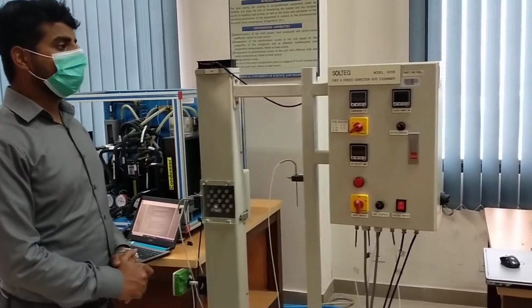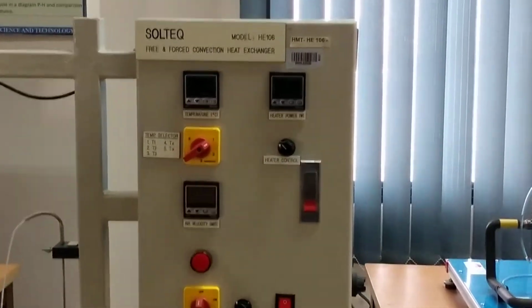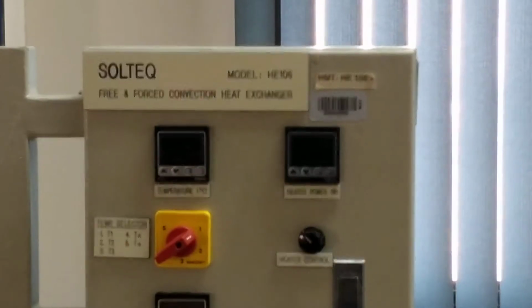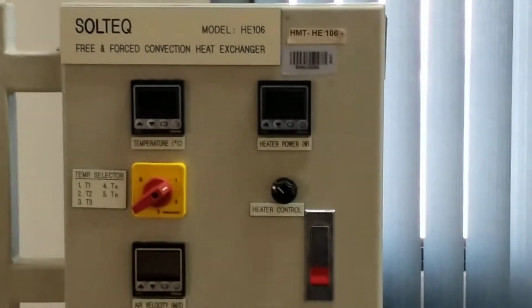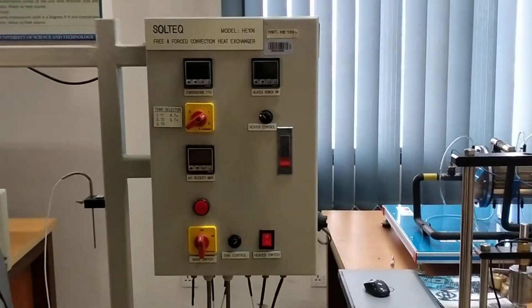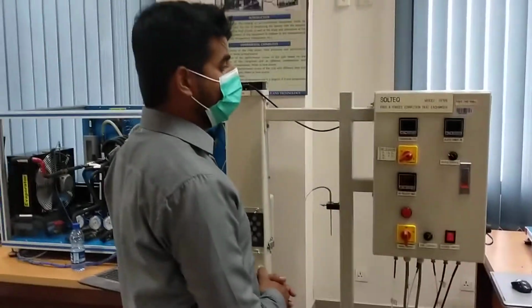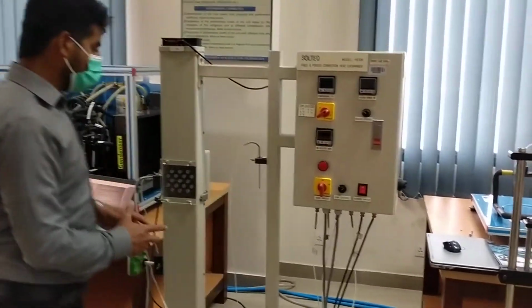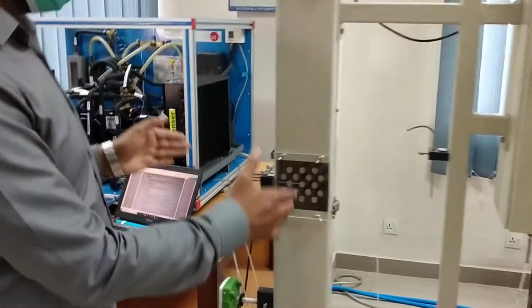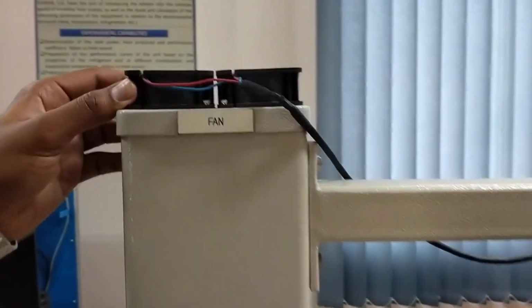This is the Saltic free and forced convection heat exchanger apparatus. This apparatus is used to study the different effects in convection and convection heat transfer. HE106, that's the model number. On the right side you can see the different controls, and on the left side you can see the vertical test section. On the top of this test section there is a fan.